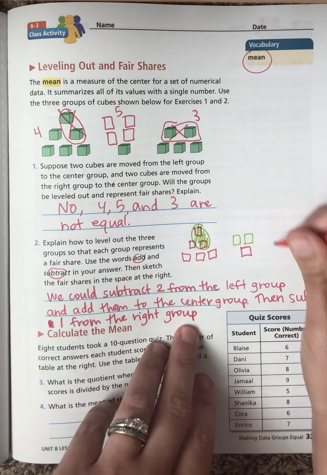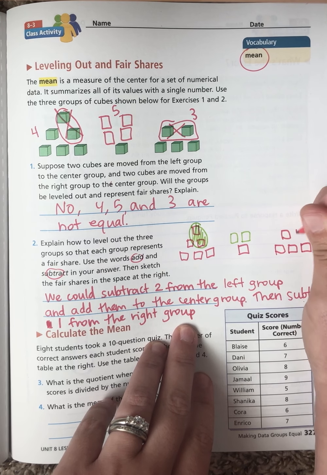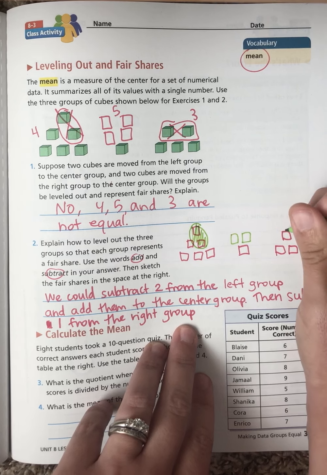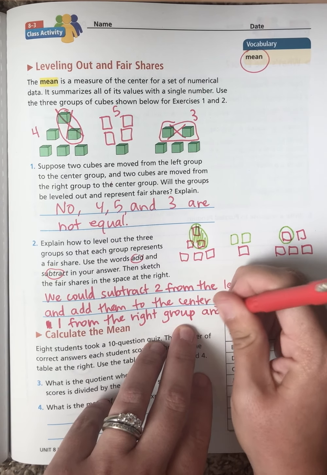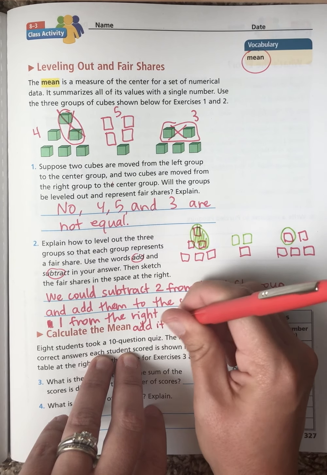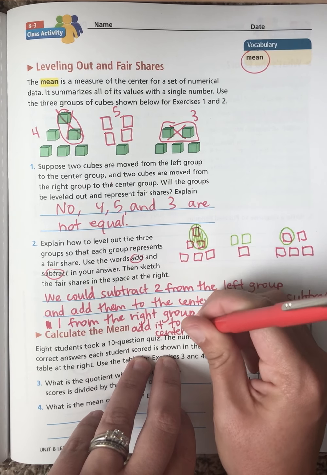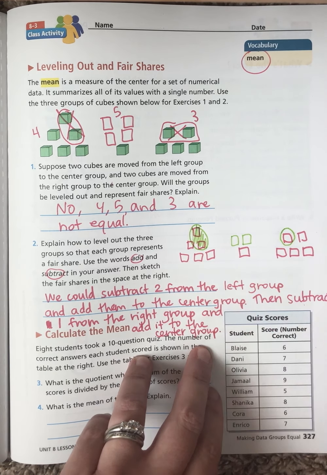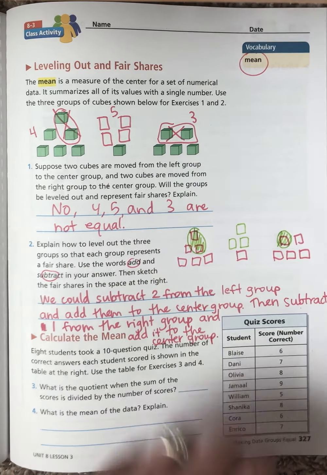So the right group started with 5, and we're taking 1, and we're going to add it to the center group. So this goes away, and we add it to the center group.